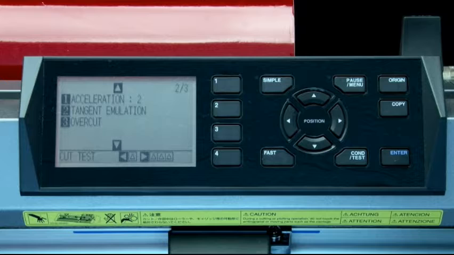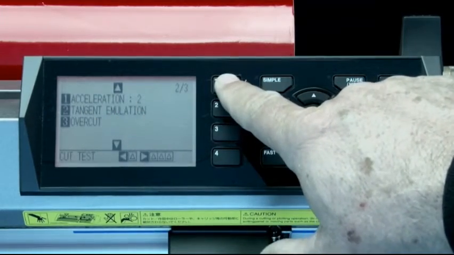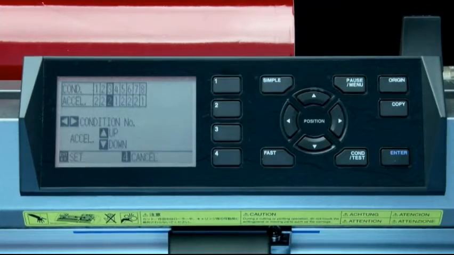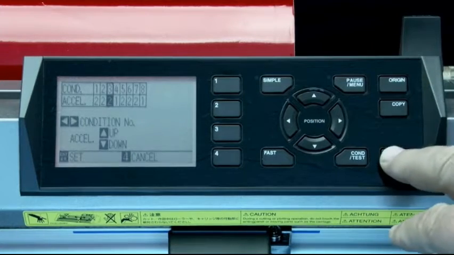The first thing in this window is acceleration. Adjusting the acceleration changes the amount of speed or acceleration it takes for the tool to obtain full speed after the cutter rounds a corner. If you have an intricate design, or if you are cutting thick medias, you may want to decrease the acceleration. This way it will avoid pulling up the corners. Normally, default is best.